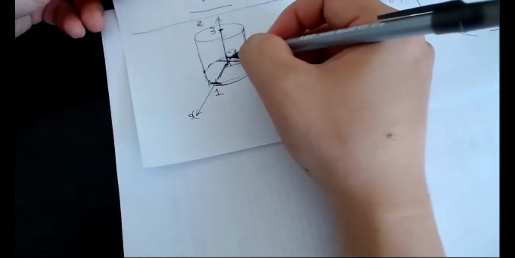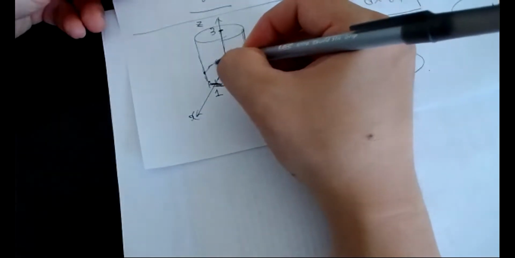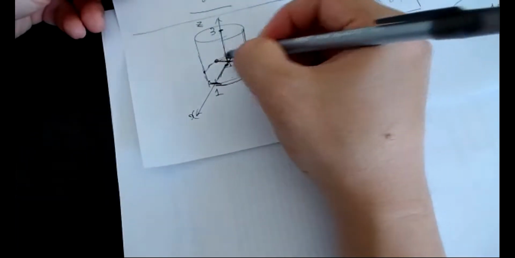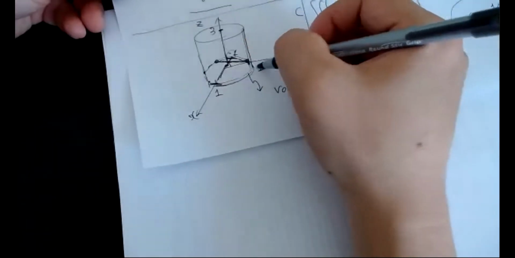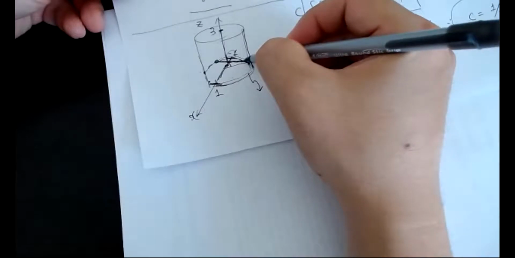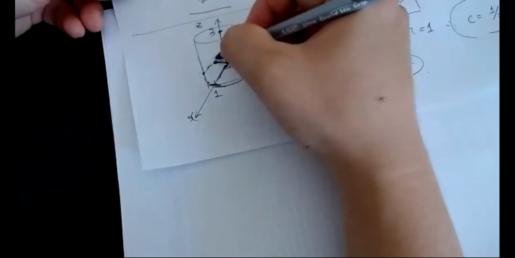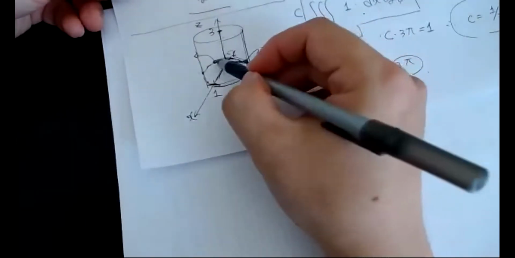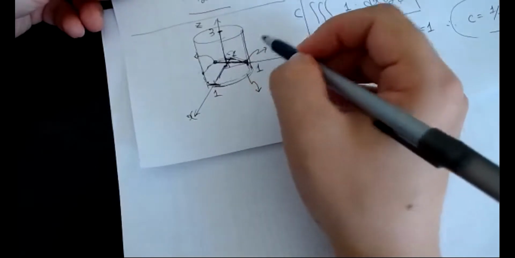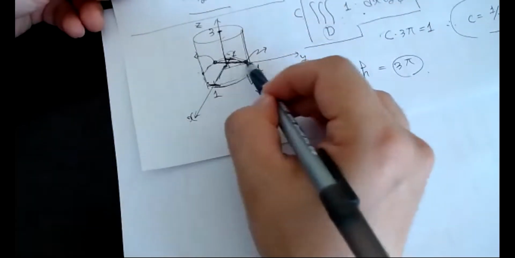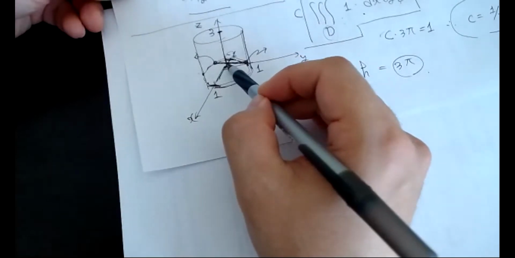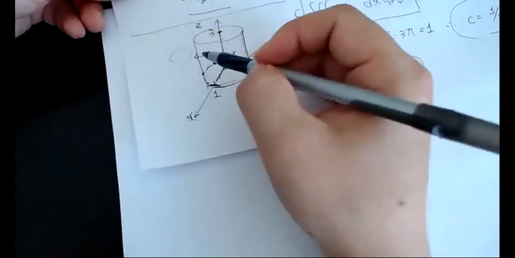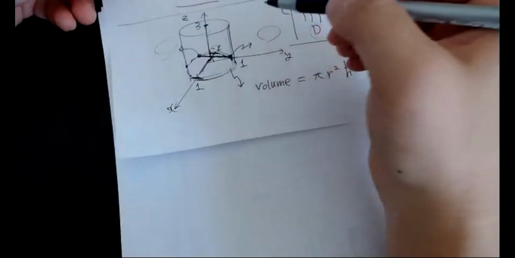For example, when x is maybe negative 0.5, the limits of integration is what? It is not from negative 1 to 1. The interval for y depends on the value of x. So to figure this out, we have to figure out the relationship between x and y.